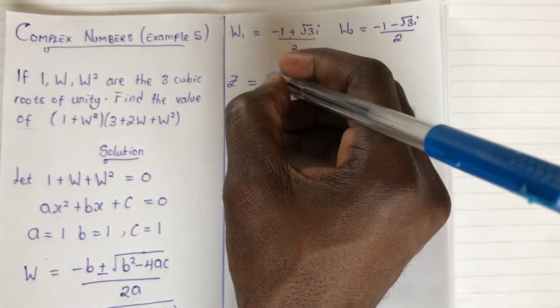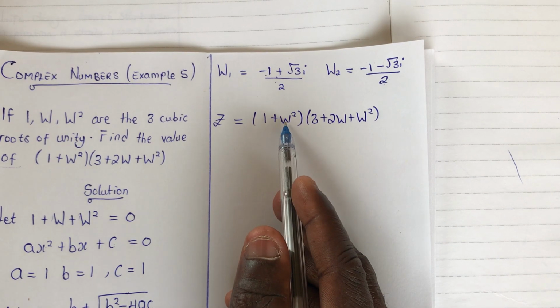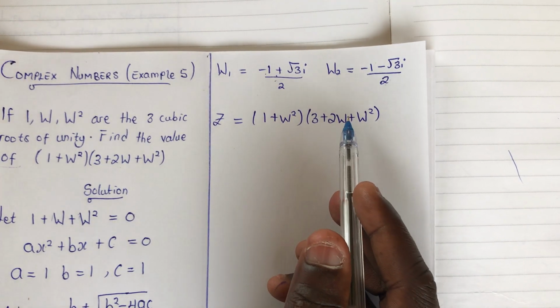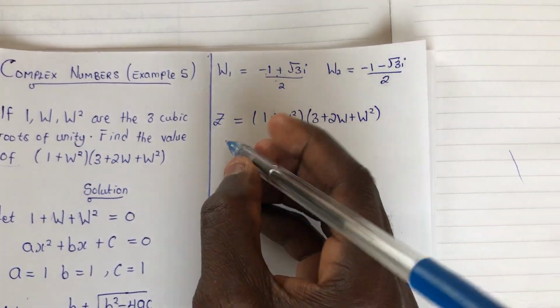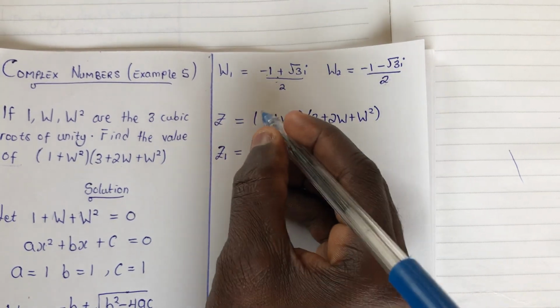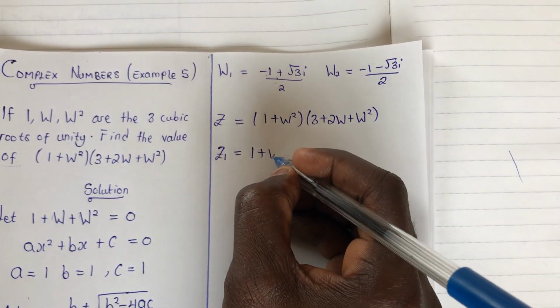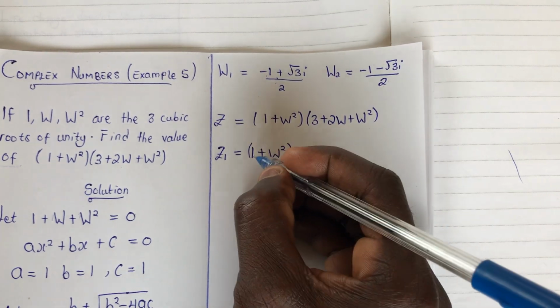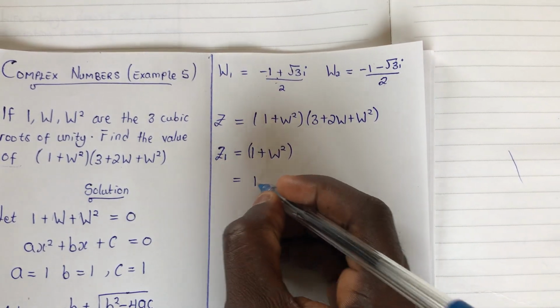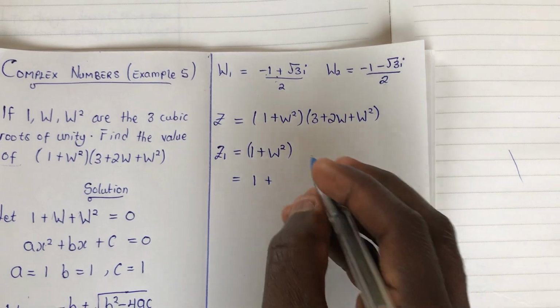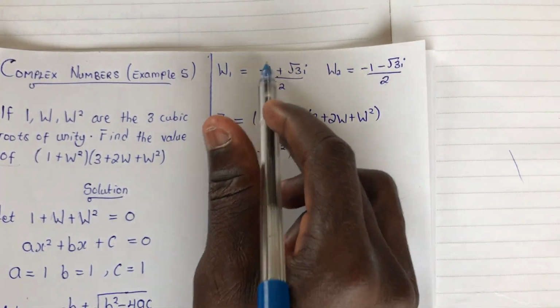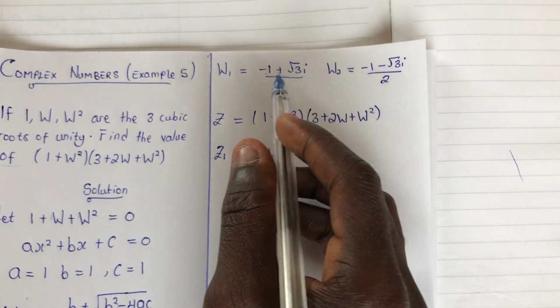Let's now come back to the main question, and let z be equal to the question given to us. Now let's work on this side first, and when we finish, we work on the other one. Let z1 be equal to the first one, 1 plus w square. So we can work on this. Let's consider w to be the first result, the positive result.